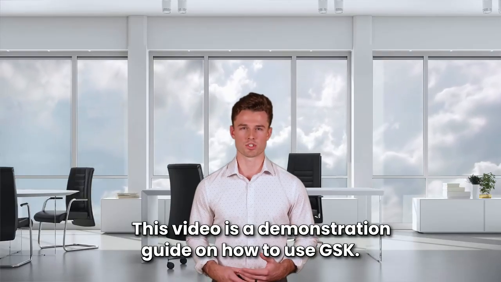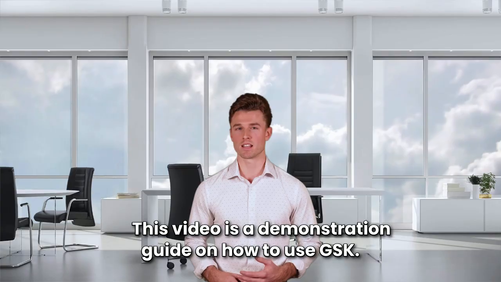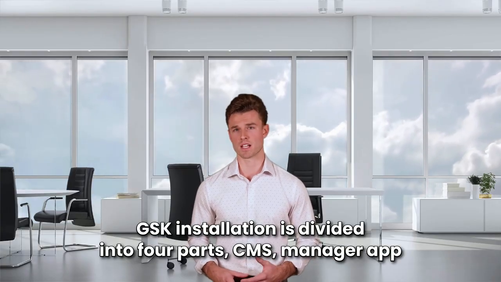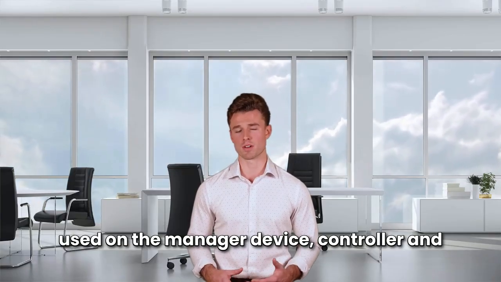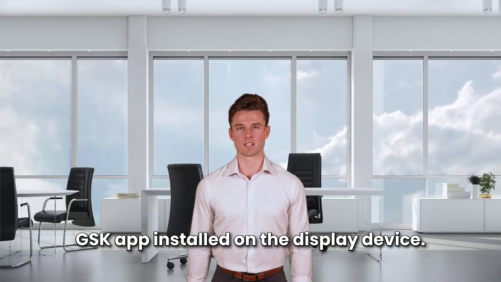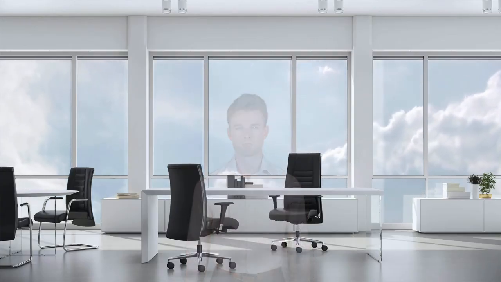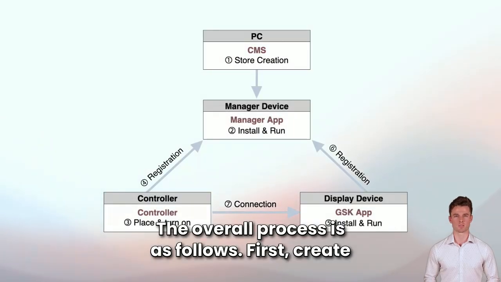This video is a demonstration guide on how to use GSK. GSK installation is divided into 4 parts: CMS, Manager app used on the manager device, controller, and GSK app installed on the display device. The overall process is as follows.